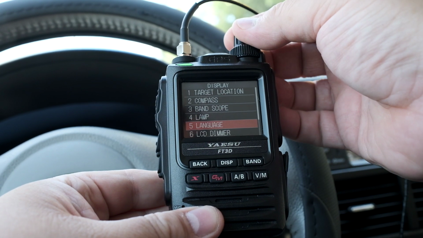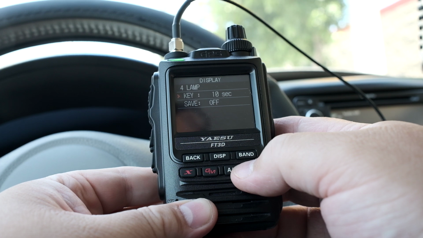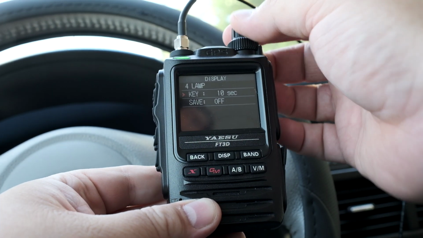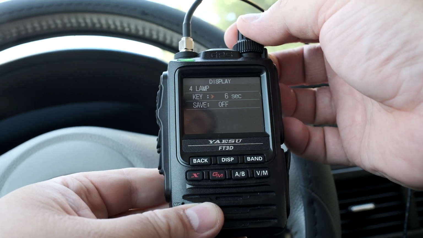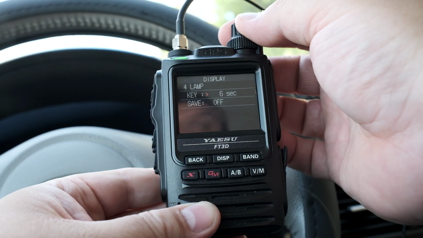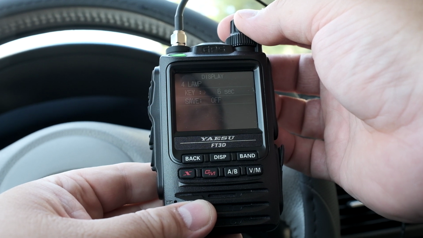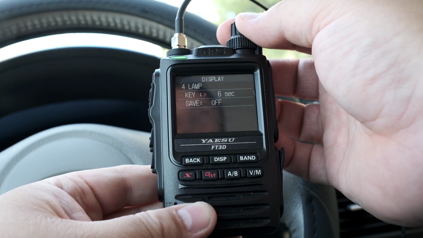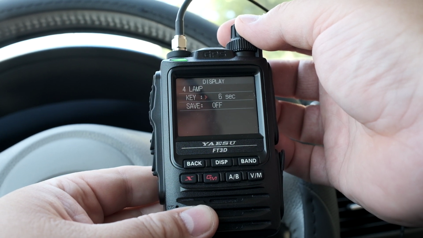And then let's go to lamp here. We can click on display or use your finger. Here we can click display for the little arrow. Here you can see that we can set how long the display should be backlit.